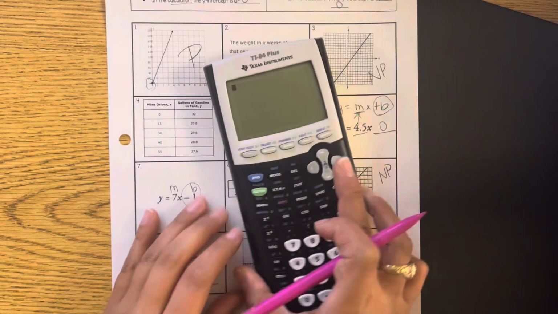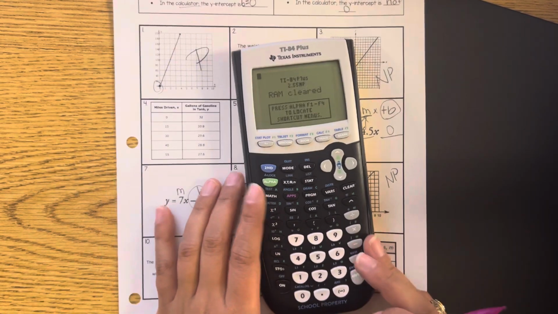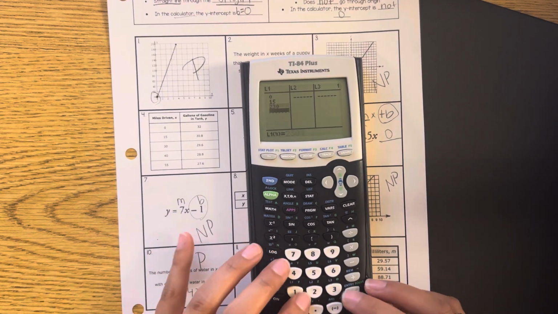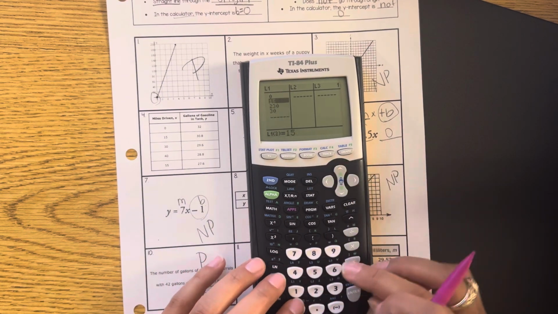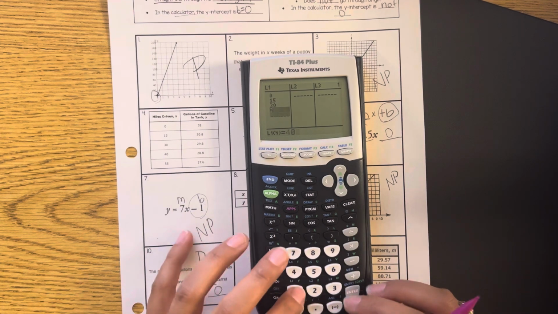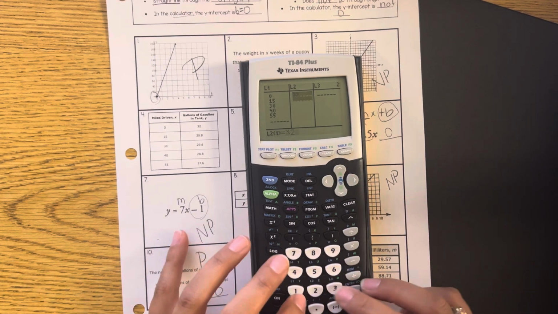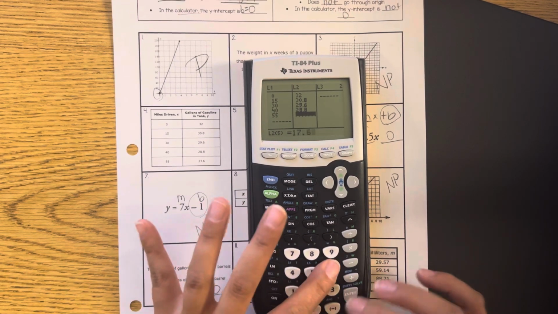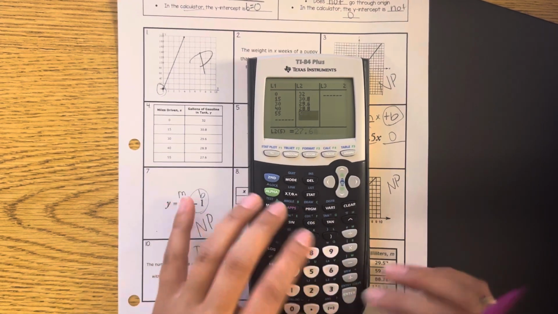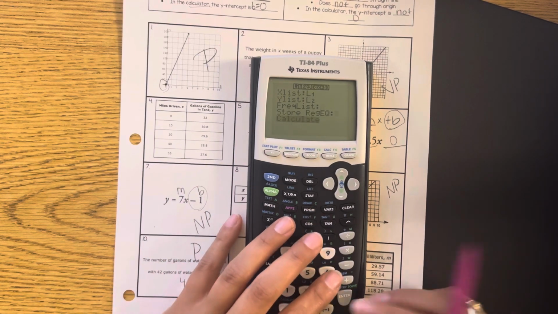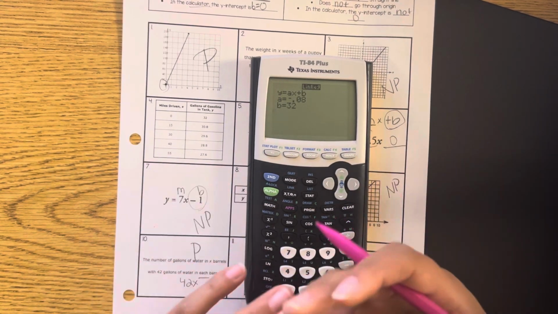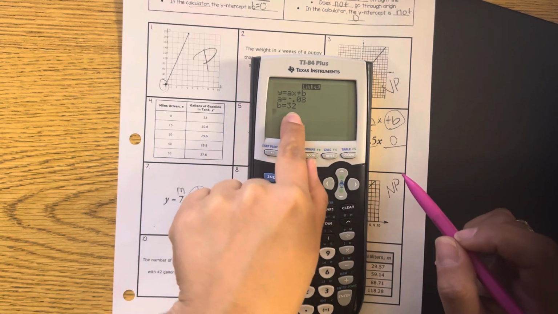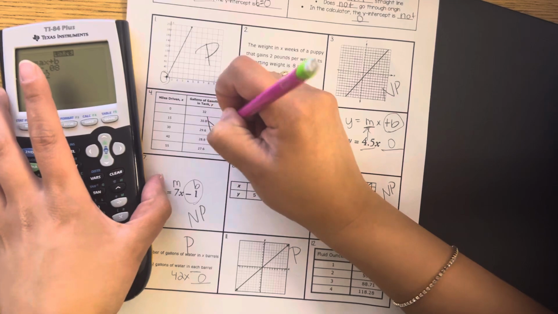Now, the only ones that require some calculator are the tables. Y'all are familiar with this. We're going to go to Stat, Edit, and we're going to type in the X's on the left and the Y's on the right. And then you do Stat Calc 4 for linear regression. Now, what I'm focusing on here is just the y-intercept, not the slope, the y-intercept only, which is the b value. And since the b value is something other than 0, that means it's non-proportional.